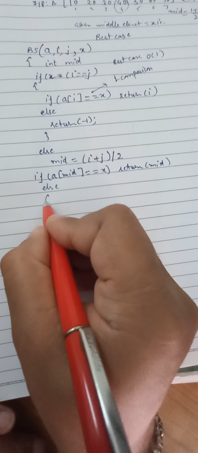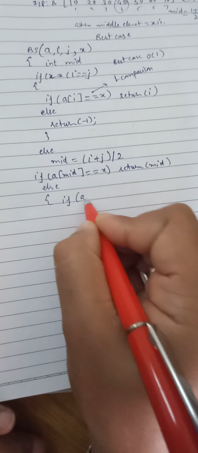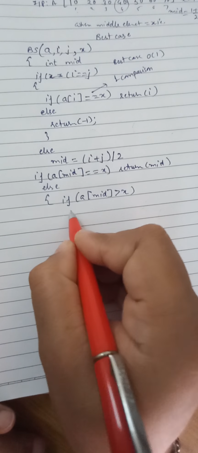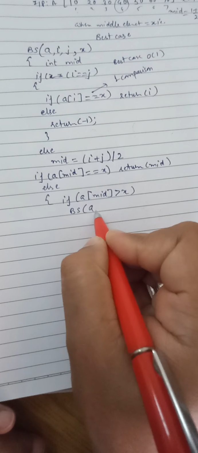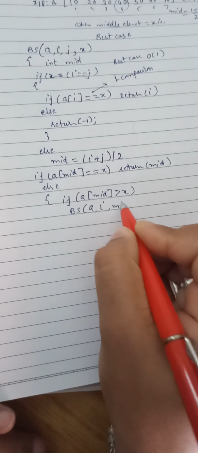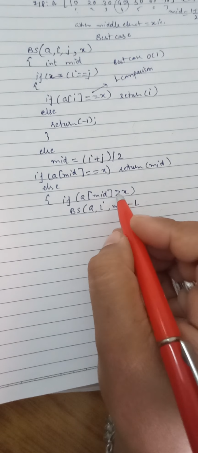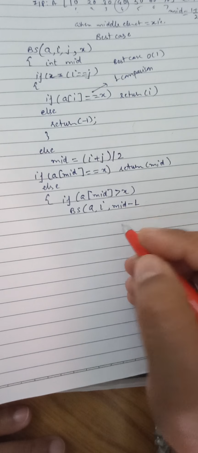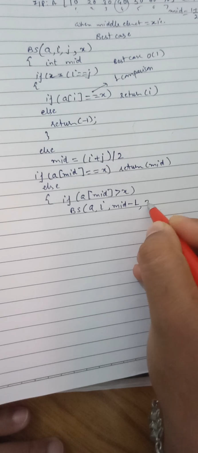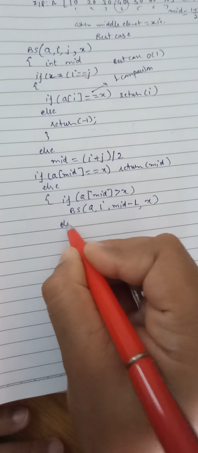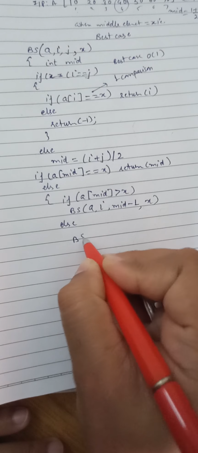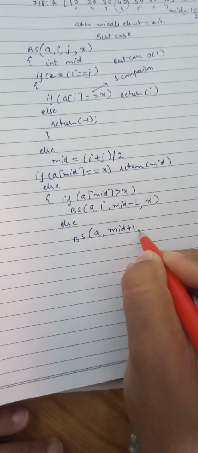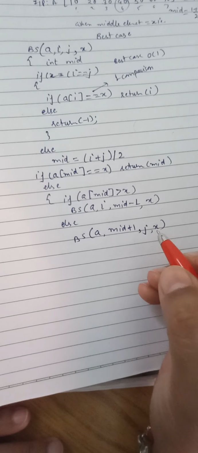Else if a of mid is greater than x, then binary search a, i, index mid -1, because it is greater than mid, so it will go to the left hand side. So mid -1 comma x. Else binary search array, mid +1, j, x.